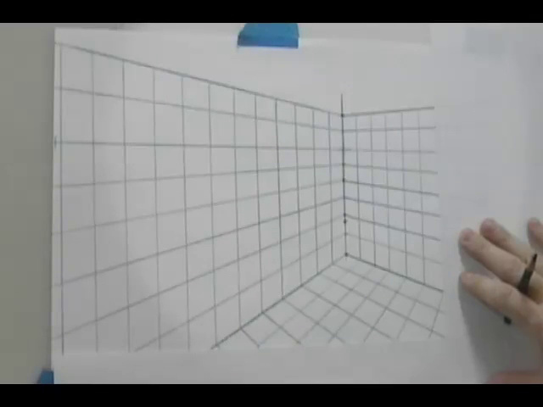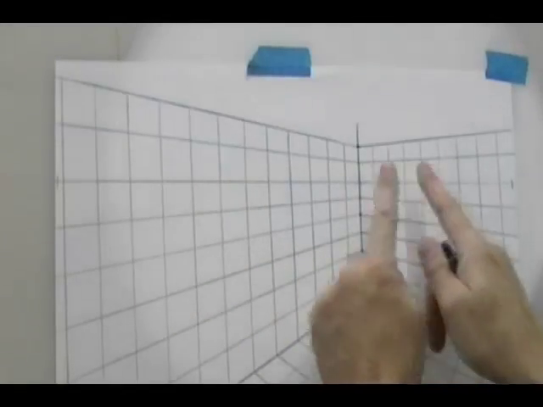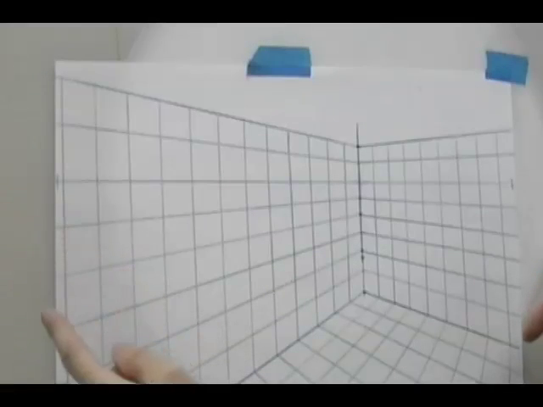Okay? So that's why I mentioned before that if you're using your entire sheet of paper as your overall field of vision, it's best to have your vanishing points off the page, right? At least about 2 inches off either side.